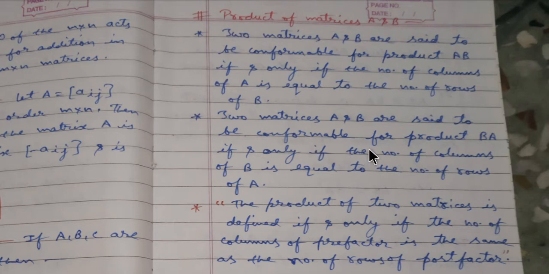So if we have to find BA, then we have another condition for checking the conformability of the matrices: two matrices A and B are said to be conformable for product BA if and only if the number of columns of B is equal to the number of rows of A. So this is another condition. In the first condition, we first write the matrix A, then we write the matrix B, and then we multiply. After the multiplication process, we get the product AB.